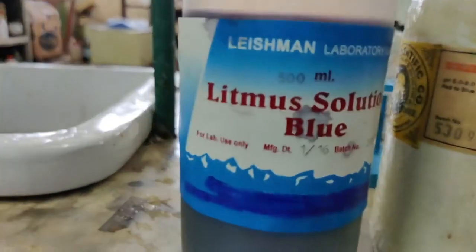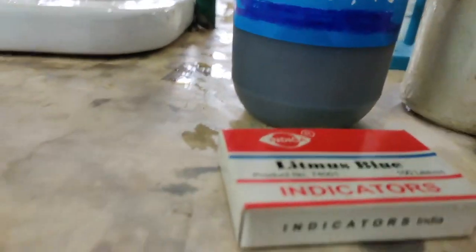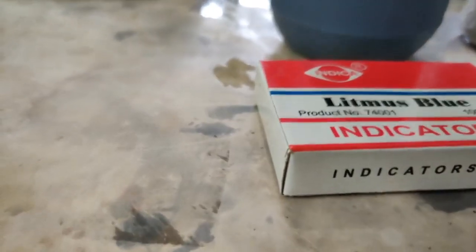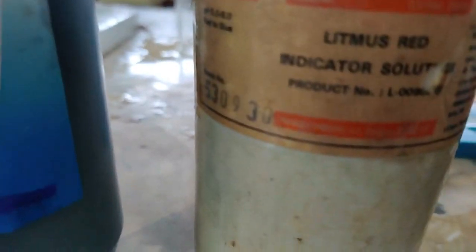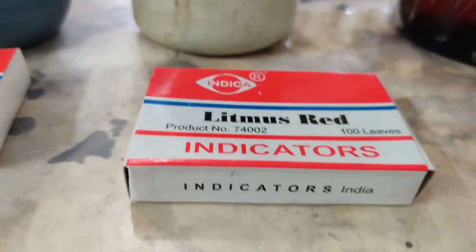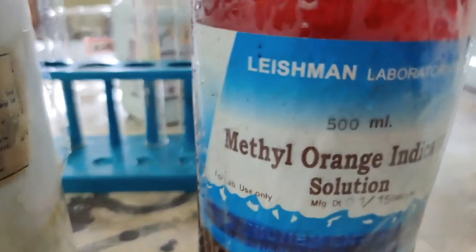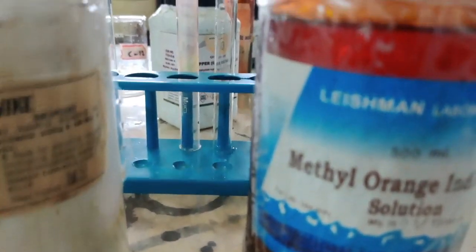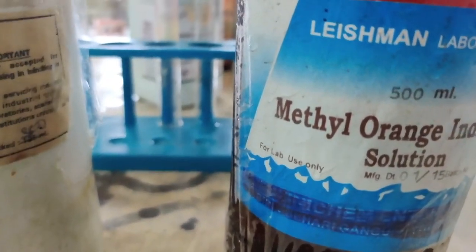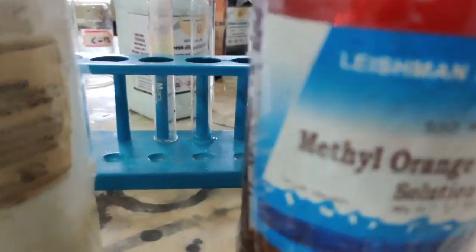will turn red if it is an acidic solution, or if you want to test with the paper, then blue paper will turn red. Similarly, red litmus will turn blue in a basic solution, or if you want you can use the paper. Methyl orange will change into two different colors. Since it is orange in color, this orange color will turn either to yellow or to pink. Methyl orange will turn pink if it is acid, and it will turn yellow if it is base. I'm going to show you now.